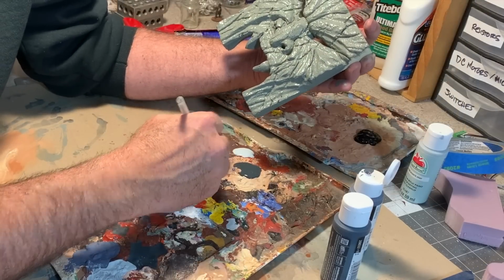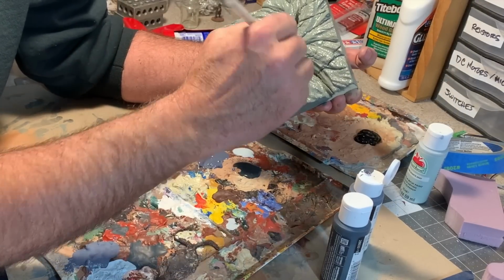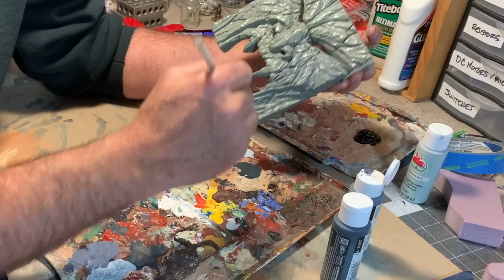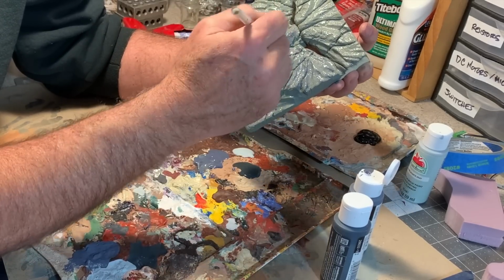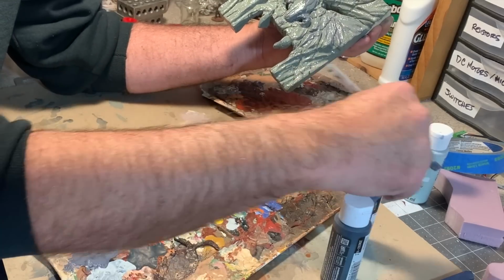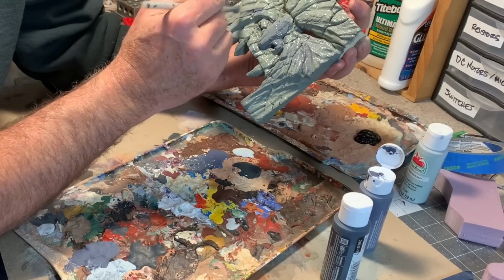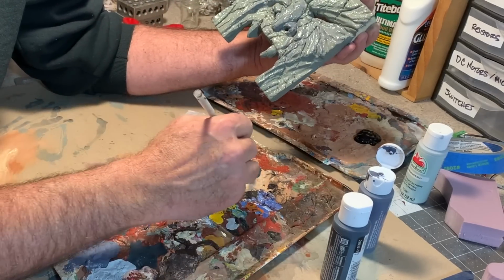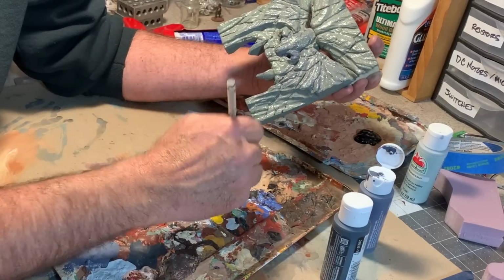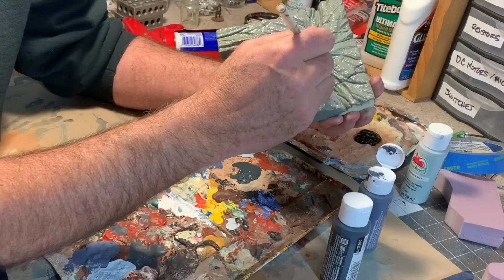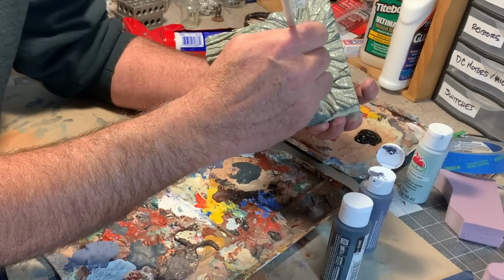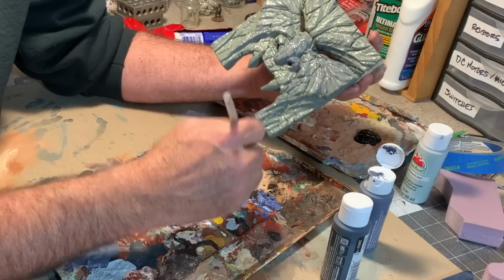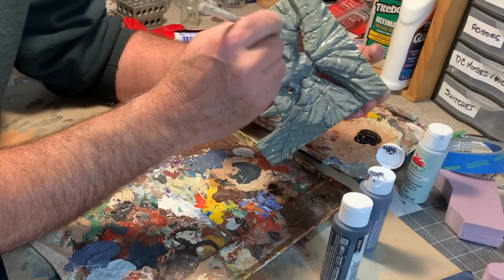While he's still wet, I can go in with some of these other shades of gray. Do kind of a wet into wet blending. This is a, what is this? Dark blue gray. Just to give it a little variety. And around the openings, like the eyes, got some really dark gray. This is pavement. If that paint's still wet, it's really easy to just blend it together.